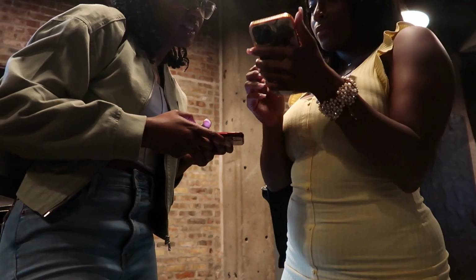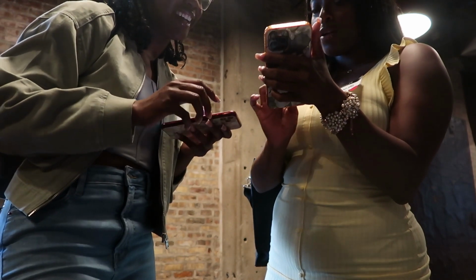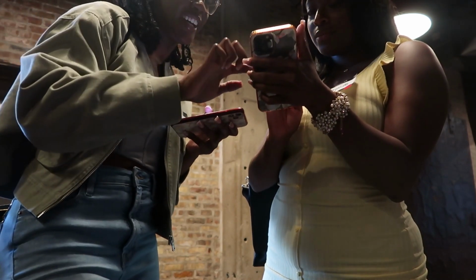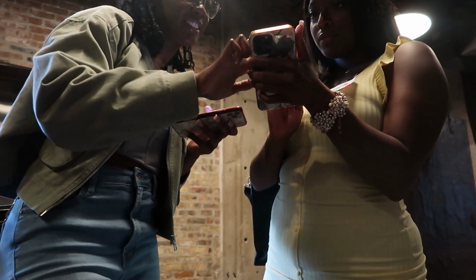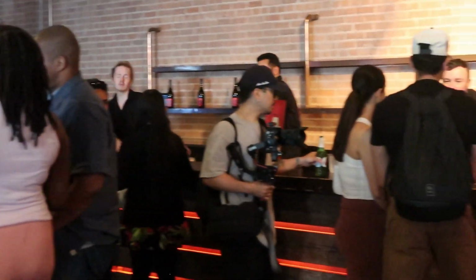As you can see here, the atmosphere here is straight vibes. So many creatives within the room, from graphic designers, photographers, film editors, and content creators. Not to forget to mention that Adobe is coming through with the complimentary drinks and the food, okay? I'm having a great time so far.